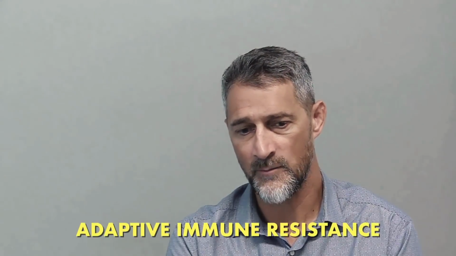But what happens is part of the compensatory mechanism that goes hand in hand with that immune response is really what we call the adaptive immune resistance. And so the adaptive resistance allows for the tumor, the stromal, and even some of the tumor-associated immune cells to upregulate PD-L1.